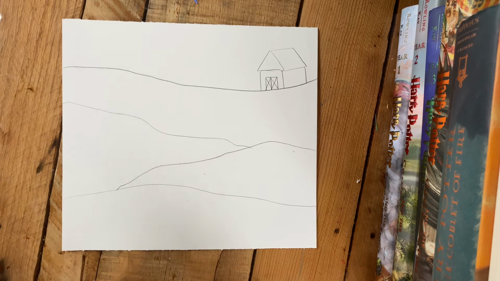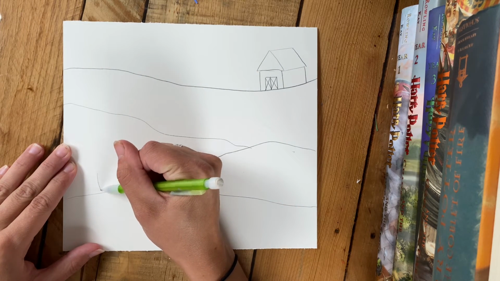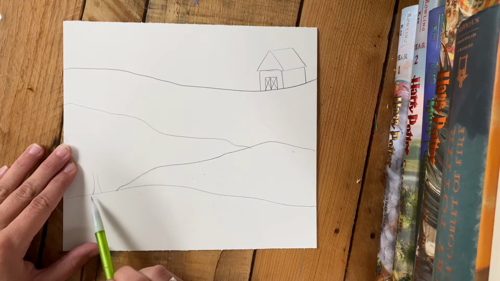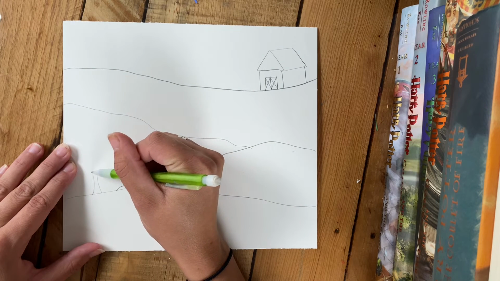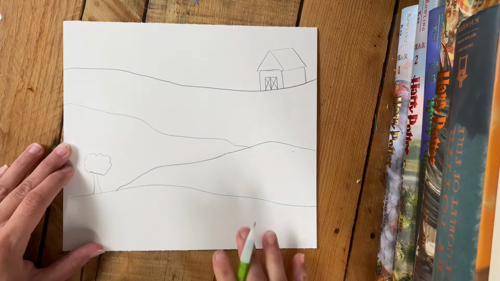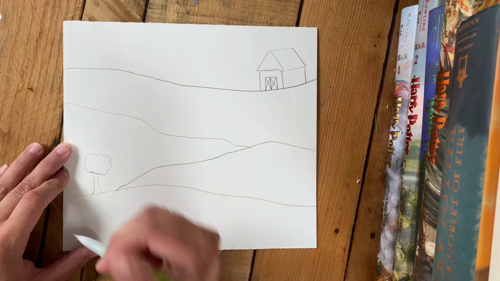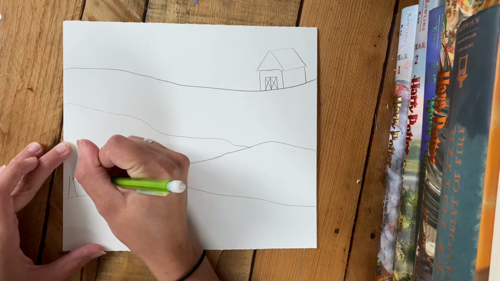Okay, somewhere I want you to add like a bush or a tree or something like that. So I'm going to put mine right here. I'm just going to do kind of two lines like that go out a little bit at the bottom. And with a nice cloud shape like that. Maybe I'll put another one right here that kind of goes off the side of the page.